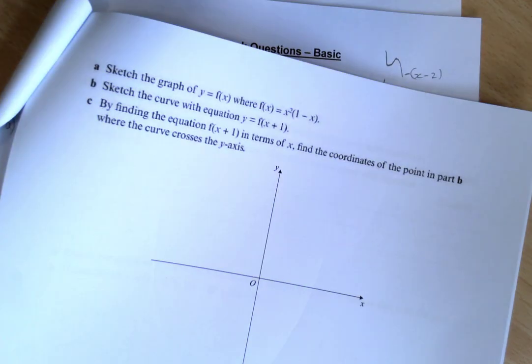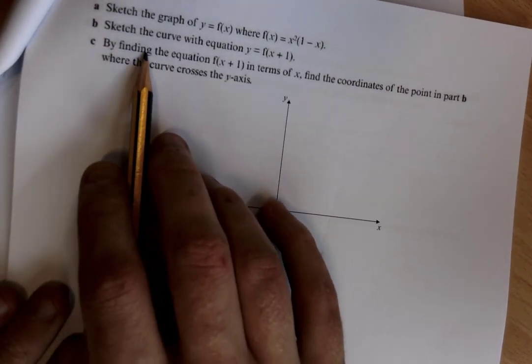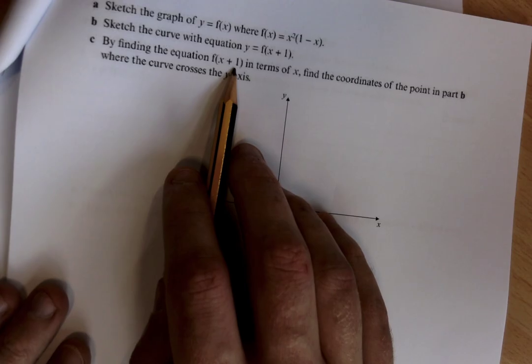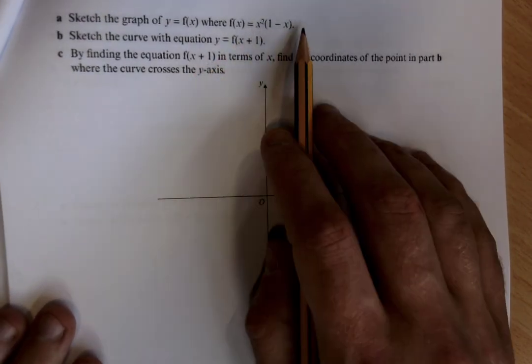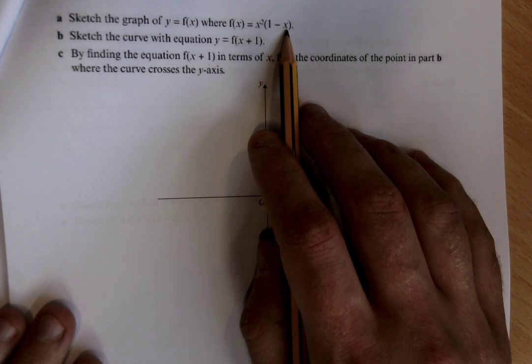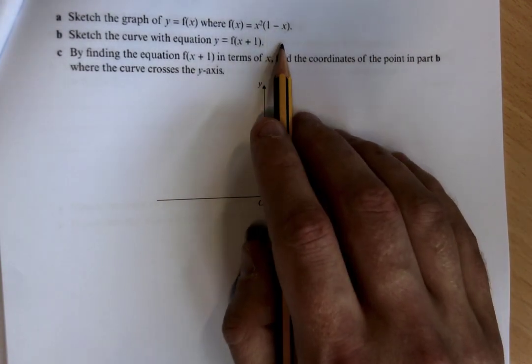The other questions are similar. When it gets to finding the equation f of x plus 1, just everywhere that it says x, put x plus 1. And here as well, you're going to put x plus 1. So it's going to be 1 minus x plus 1. If you need to put it in brackets, do that.